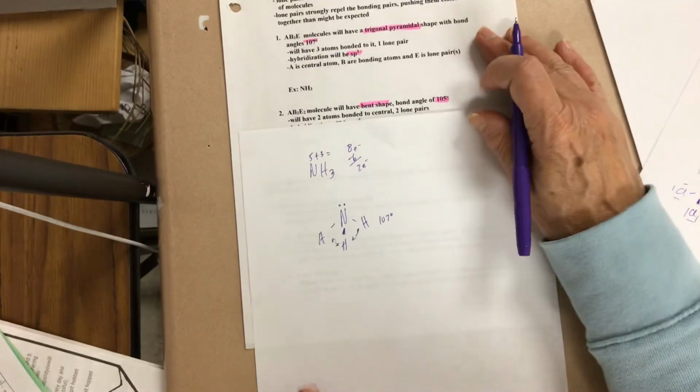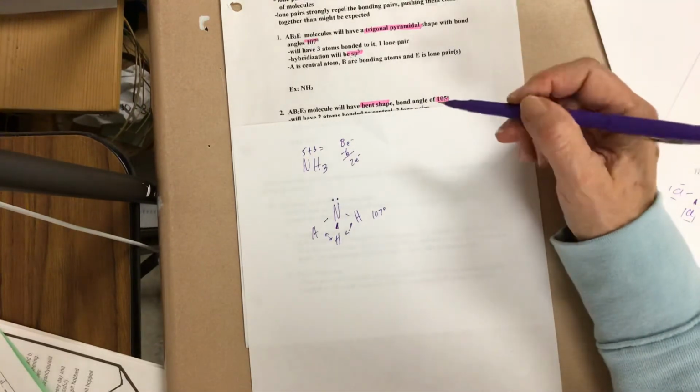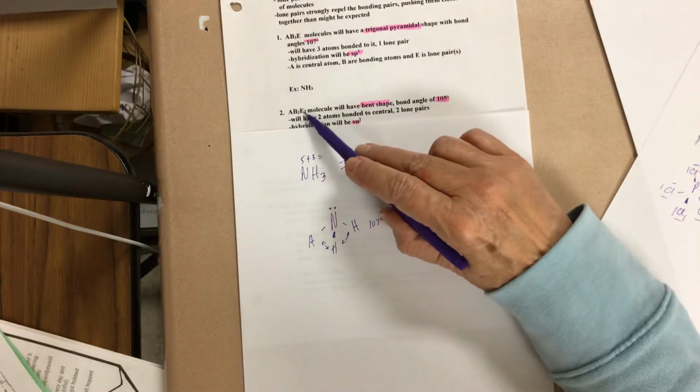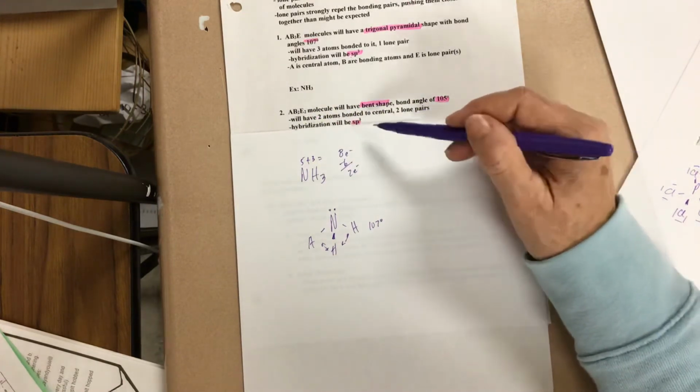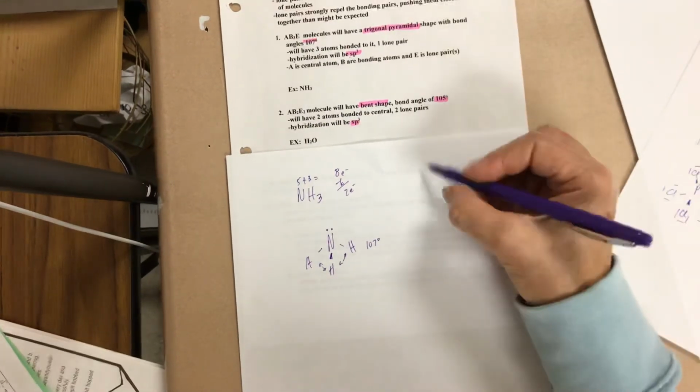Okay, our next one is an AB2E2. AB2E2 molecules will have a bent shape, some people say V, with a bond angle of 105. So you'll have 2 atoms bonded and 2 lone pairs on your central atom. Hybridization will be sp3 because you have 4 things around it. We're going to draw good old water.